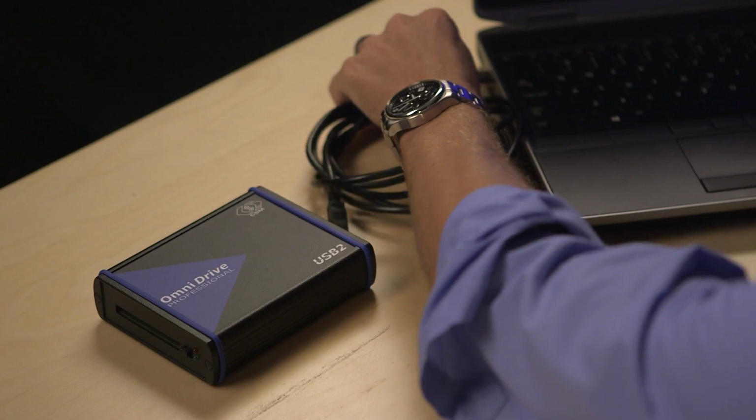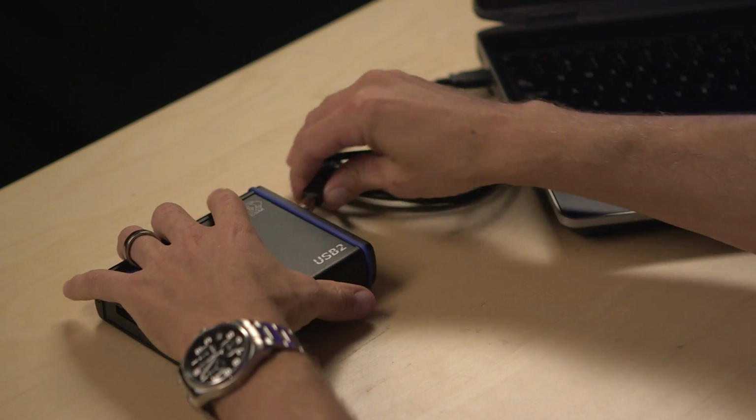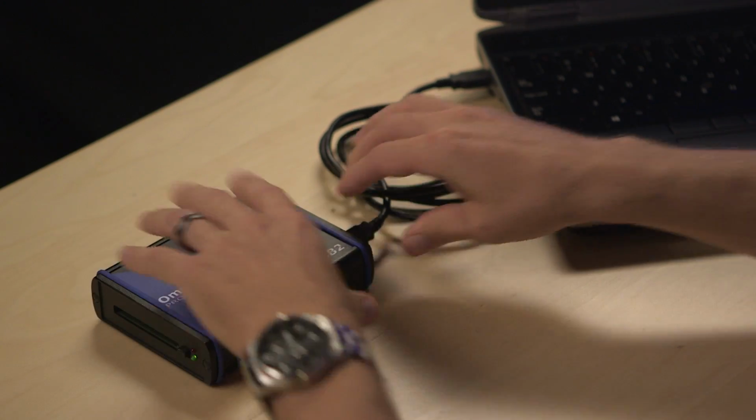Once the database is downloaded to your computer, you're ready to copy it to the PCMCIA card. Plug the OmniDrive into your computer. Next, we'll insert the PCMCIA card. Make sure that the arrow on the card is pointing up and in towards the drive.